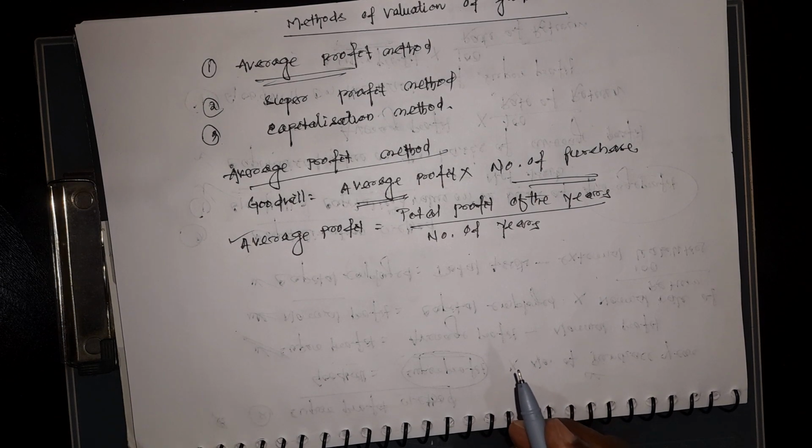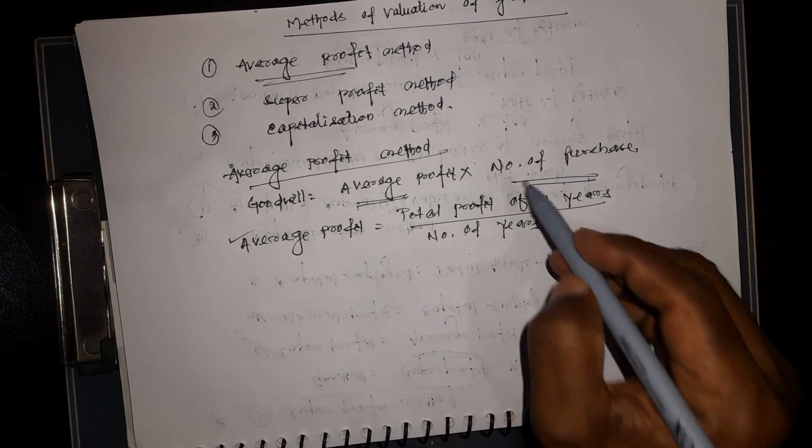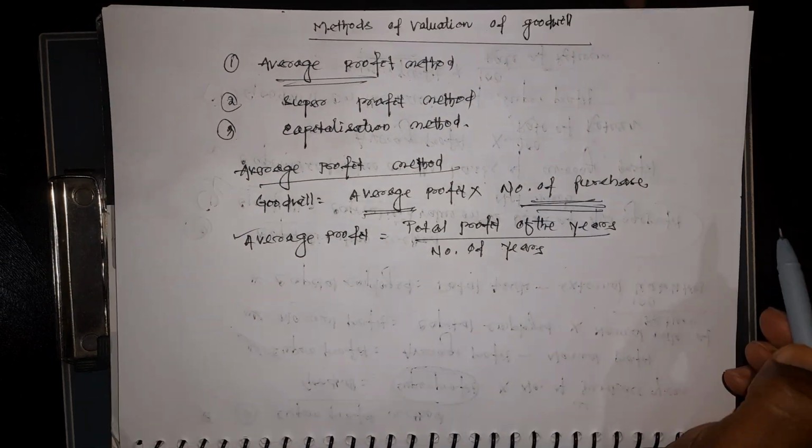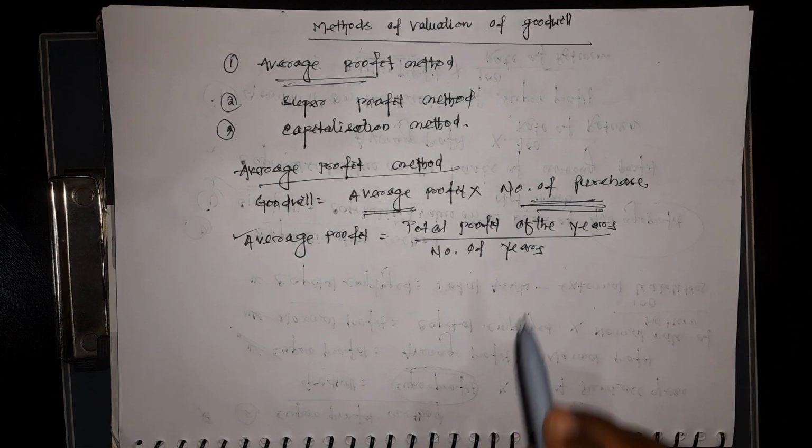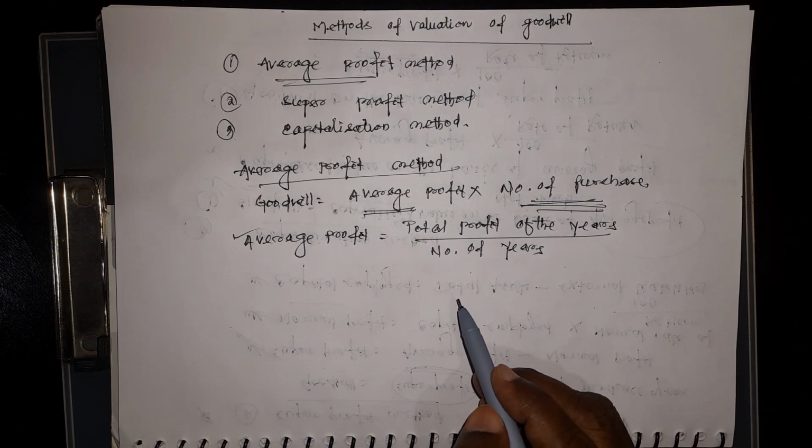And one assumption we can say is that when a new business is established, it may not be able to earn profit during the first few years. So goodwill is calculated on the basis of purchase years. What is purchase year? Up to how many years the same profit can be earned.